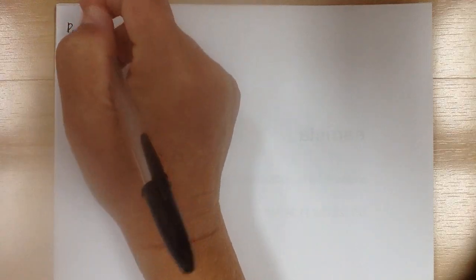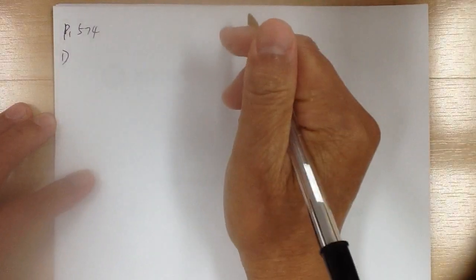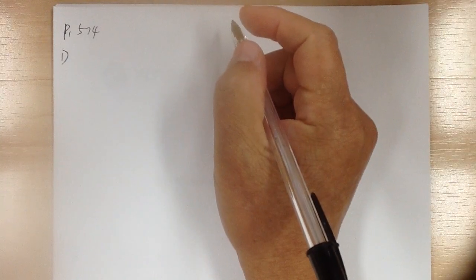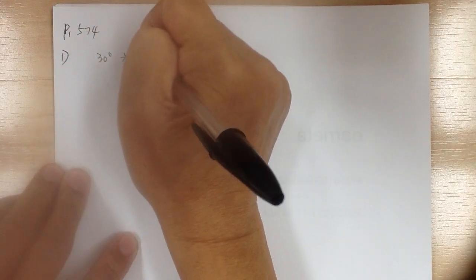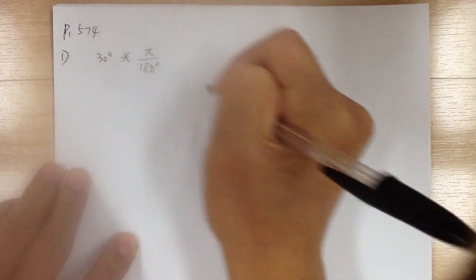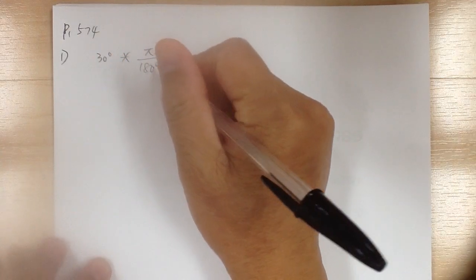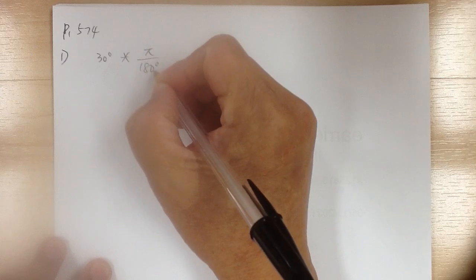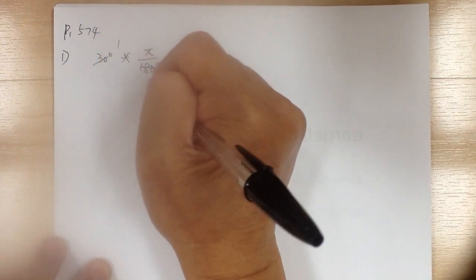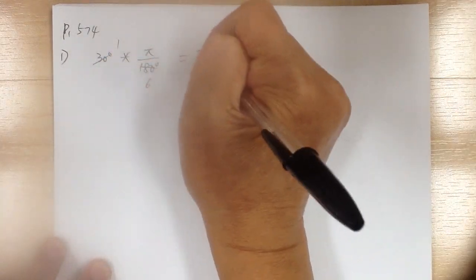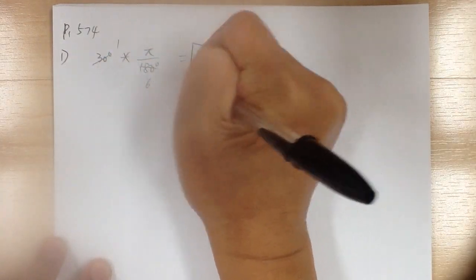Let's go to page 574 and start with number 1. It says express in radian, leave your answer in terms of pi. So you got 30 degrees. When you're going to convert into radian, you need to multiply with the radian on top, so it'll be pi over 180 degrees. So this is your conversion factor, because pi is equal to 180 degrees. Now you can go and cancel. And so the answer would be equal to pi over 6.